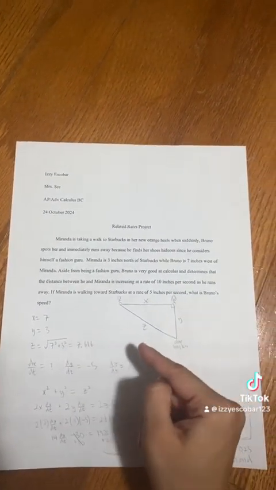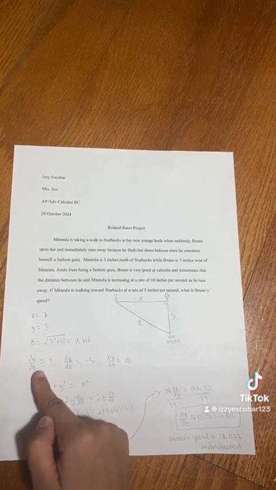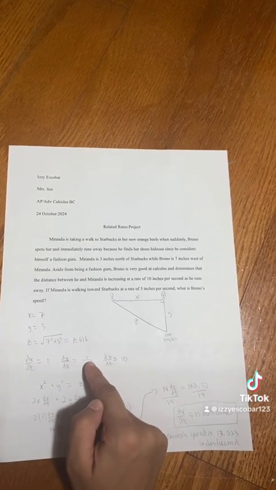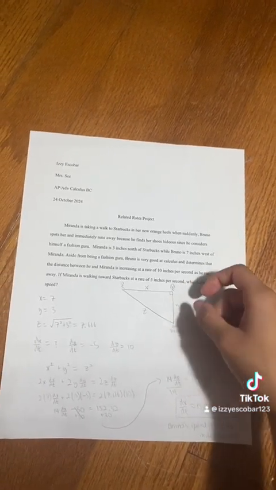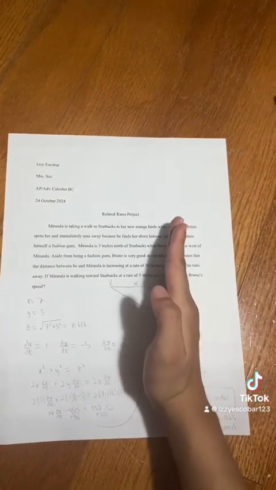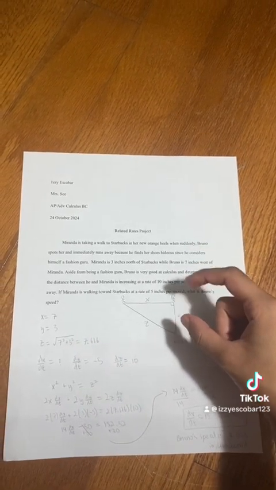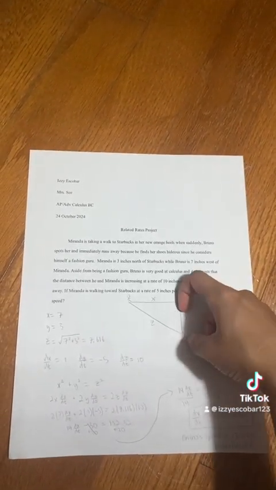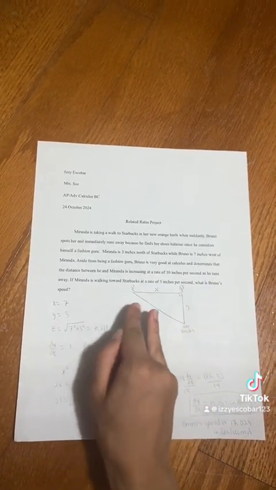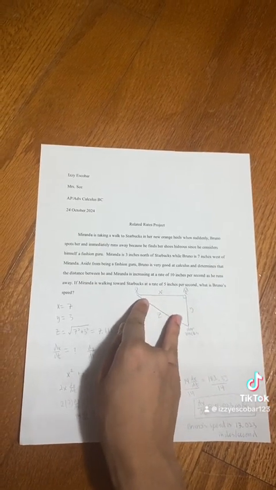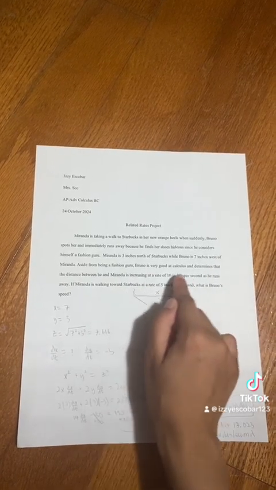Regarding our rates down here, we don't know what Bruno's speed is, but we do know that Miranda is moving at a rate of 5 inches per second. This is negative because she's going toward the Starbucks, and if we imagine this as an X and Y axis, she would be moving downward, lessening the value of Y. So that's why it's negative. Then we know, because Bruno figured this out, that their distance is increasing as he runs away and she walks this way. That's increasing at a rate of 10 inches per second.